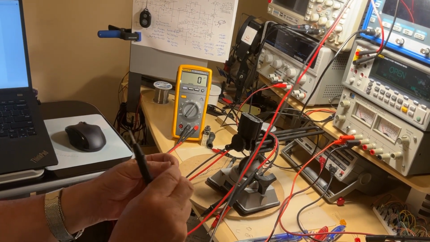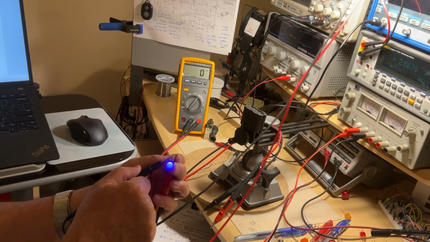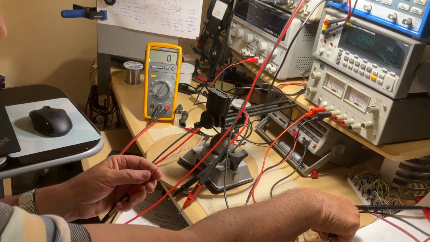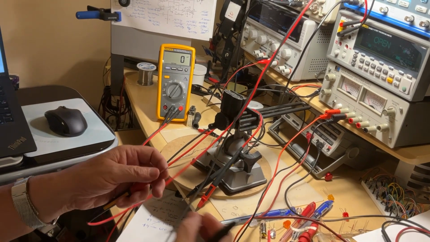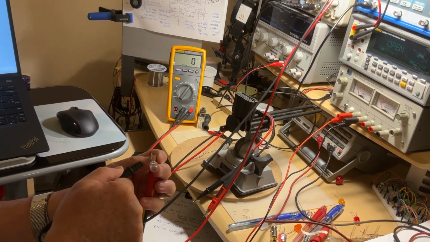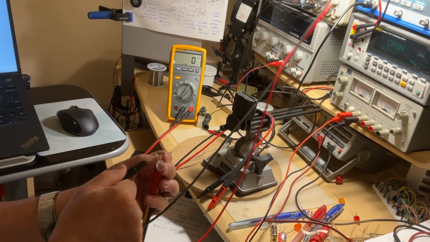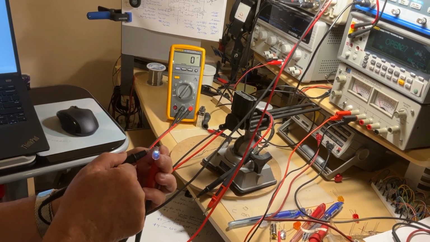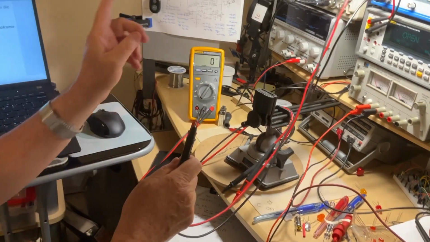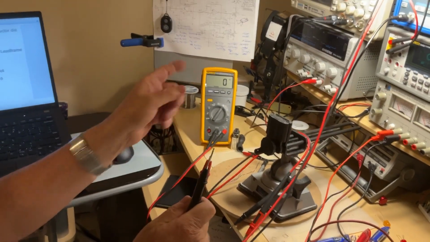One direction it does not conduct. The other one should conduct. You can see the blue light. See? So with this one, you actually have no problems at all to identify, because the bench multimeters don't have this problem of saving energy. Okay? The problem you have is with the portable multimeters. These ones have a problem.